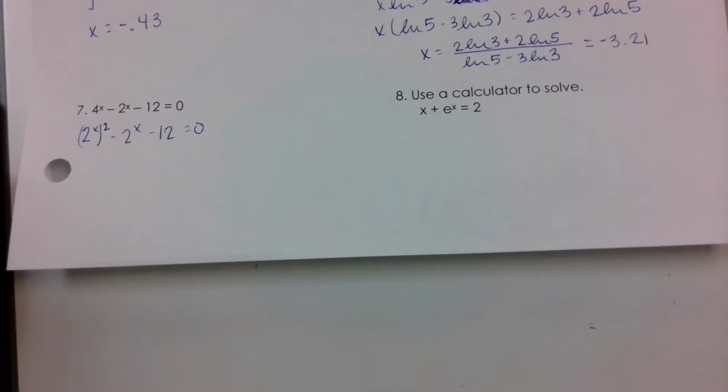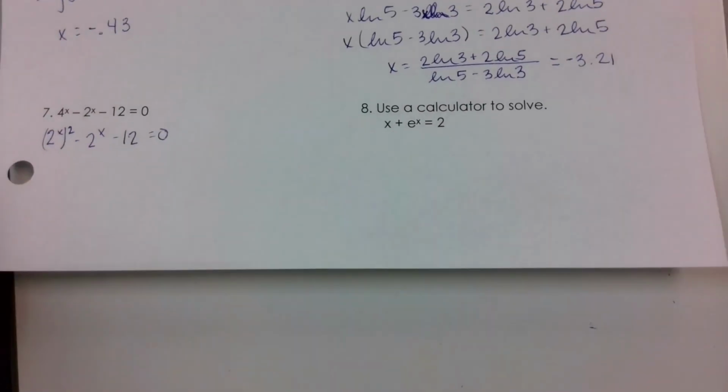So from here, what does that kind of look like? If you have something squared minus something minus a constant, it's kind of like a quadratic, right? So that's how we want to go about solving it.